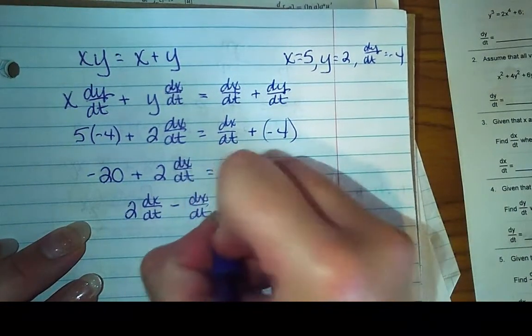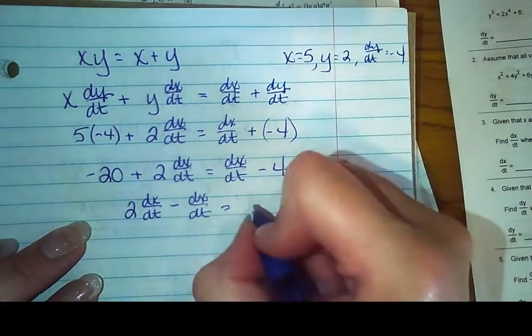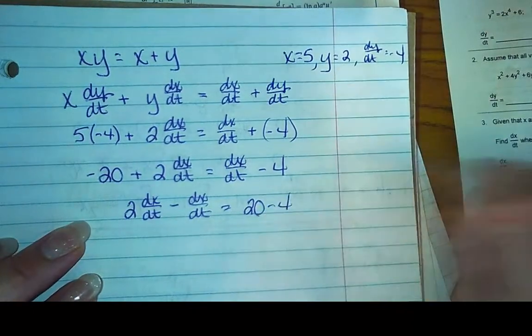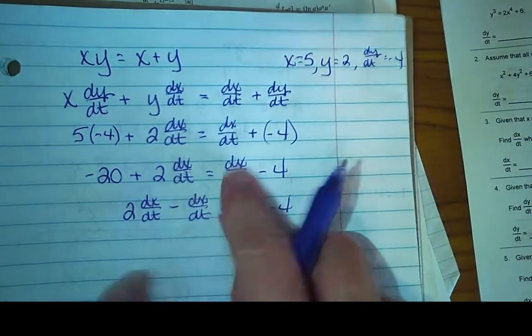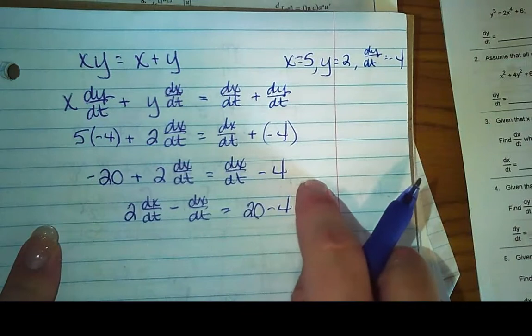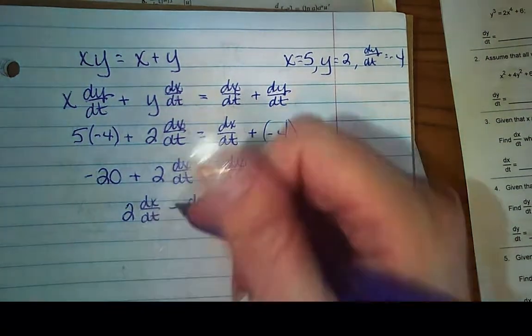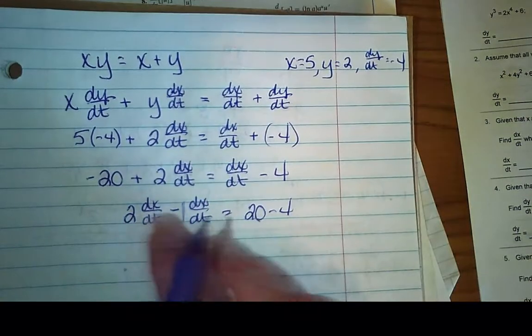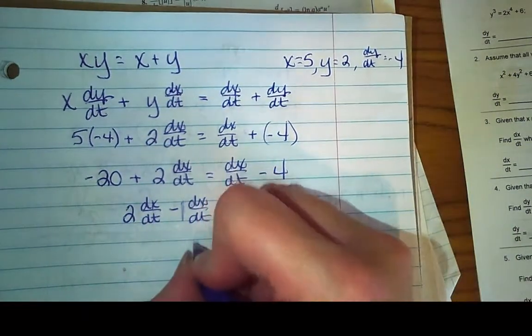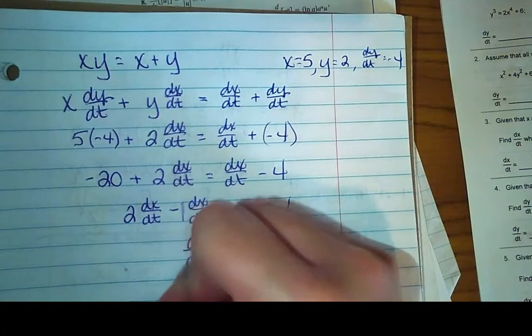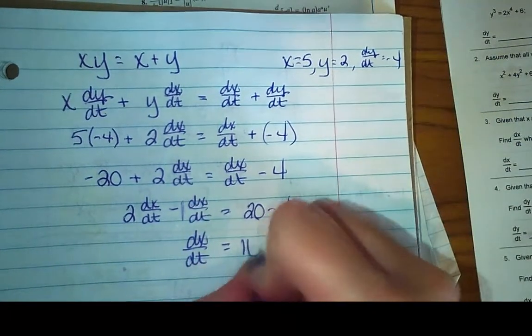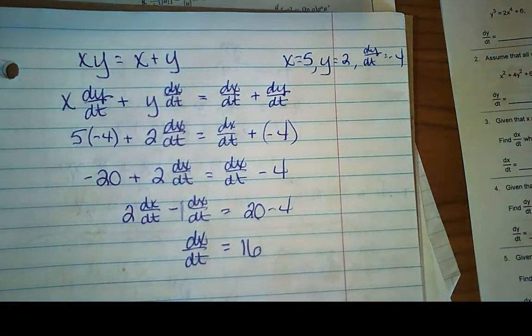Equals, add that 20 over, minus 4. So I took this and subtracted it over, and I took that and added it over. Okay, so I just kind of flip-flop those two things. Well, now what do we have here? I've got 2 dx/dt minus 1 dx/dt is a single dx/dt equals, and 20 minus 4 is 16. Okay, so again, what does this mean?